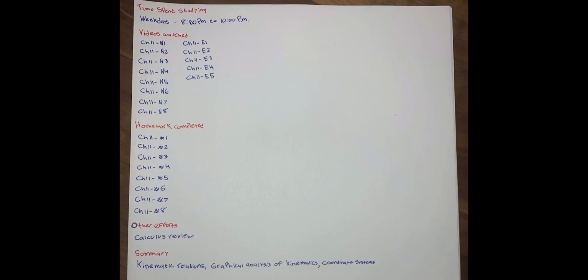Notes 4 and 5 were both about graphical analysis of kinematics, how a position graph relates to a velocity graph and so on. Notes 6 was all about coordinate systems like 3D, 2D, normal tangent, and polar. Notes 7 was a radial transverse derivation. Notes 8 was the derivation to find the acceleration of a particle for the path coordinate system.